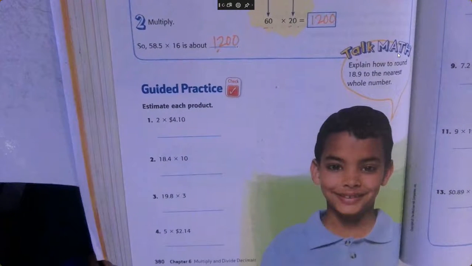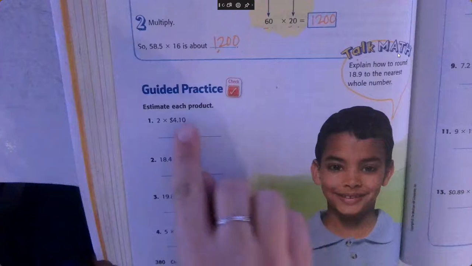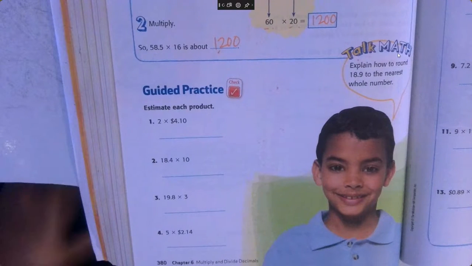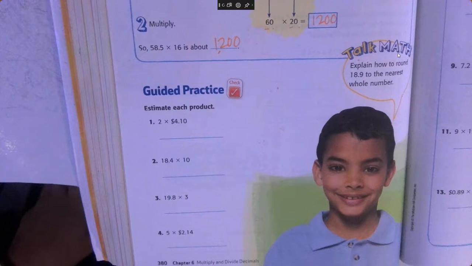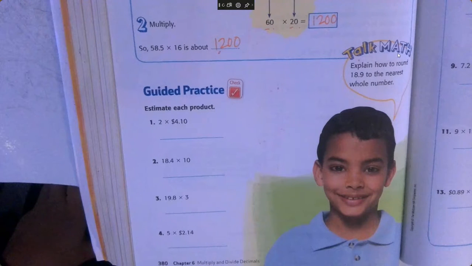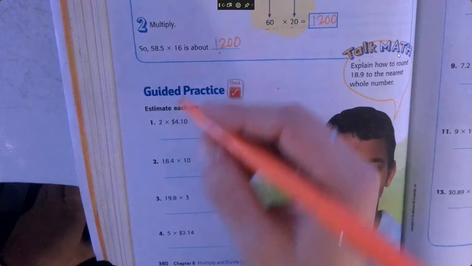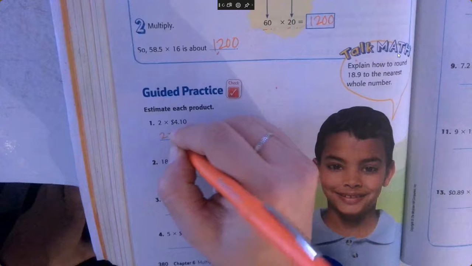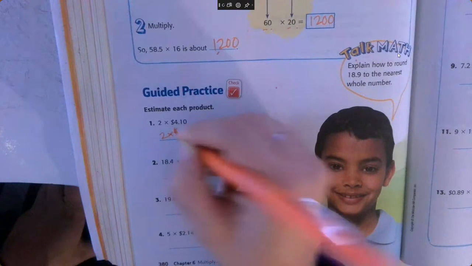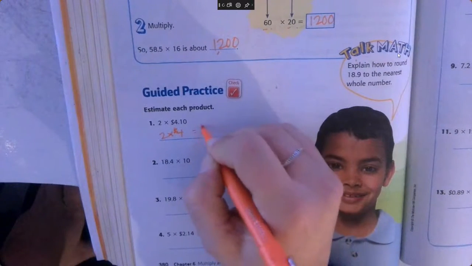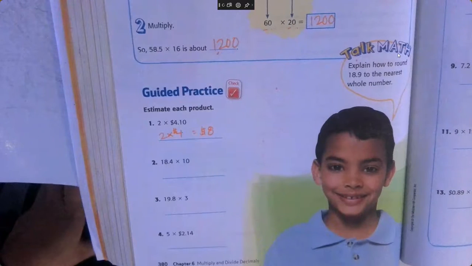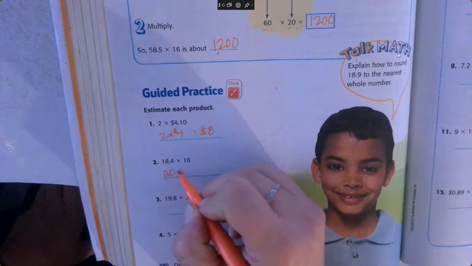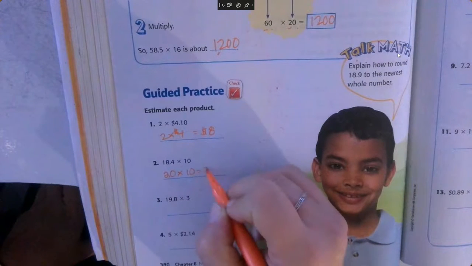Estimate each product. Now, it doesn't say what to estimate to, right? The tens place, the hundreds place, tenths place, hundredths place, etc. Part of it is you just decide you're trying to create easy mental math problems in order to solve the question. Okay? So I'm going to keep my 2 and change it to $4 because it's only 10 cents away. Remember to start using those units anytime they're provided. I'm going to round my 18 to 20 and keep my times 10 for 200.